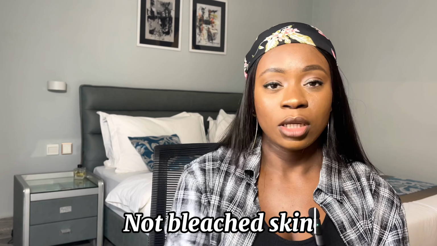Your veins are green, it means you have a warm undertone. Then if you're of a cool undertone, you will notice a bluish, or should I say purplish vein. Sometimes the veins can be very confusing, but you have to look at them very well and check other people's own for you to understand what I'm saying.